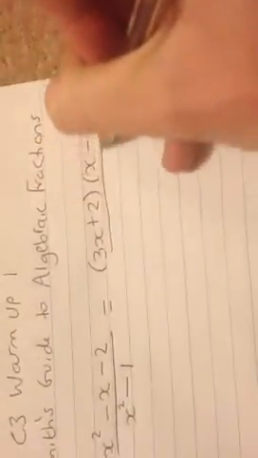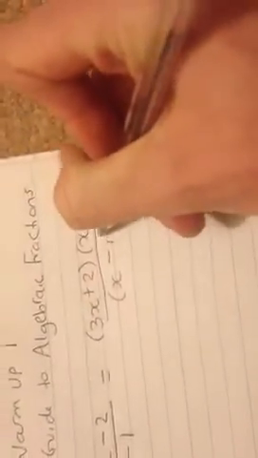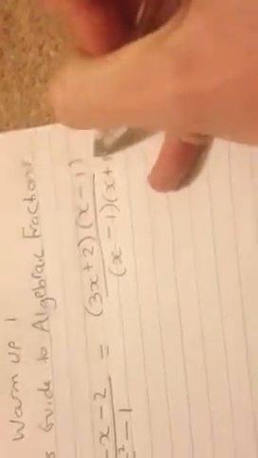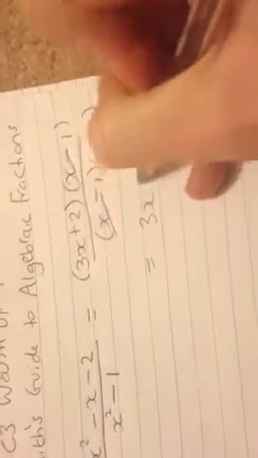And on the bottom a difference of two squares, so (x - 1)(x + 1). So I can cancel those two, and so I get (3x + 2) over (x + 1), and that will typically gain you 3 marks.